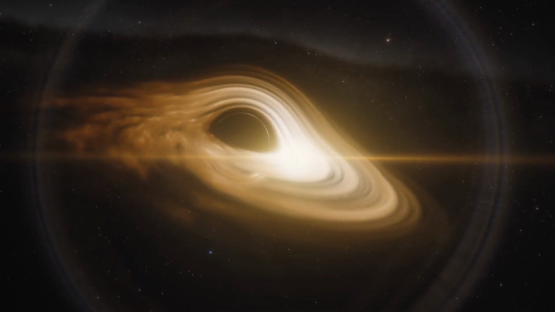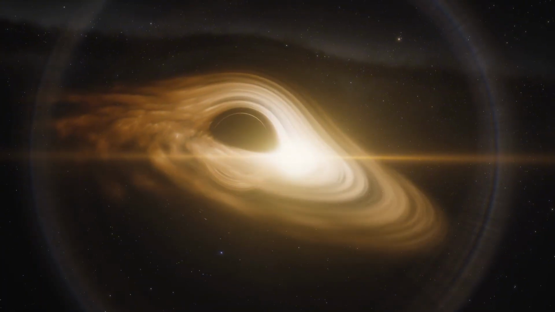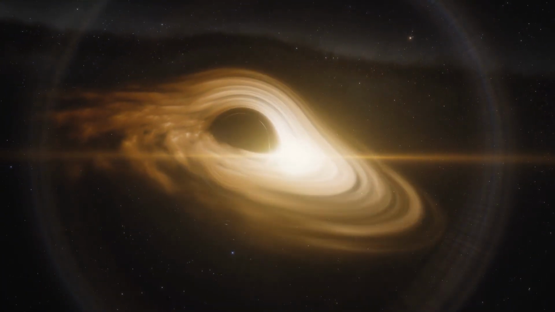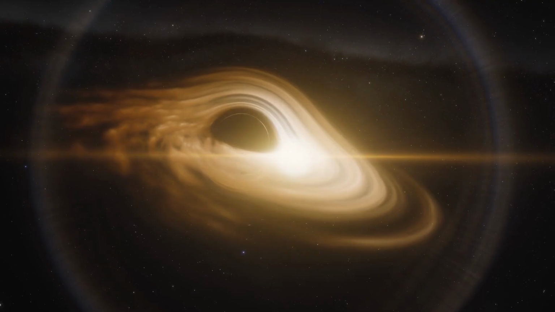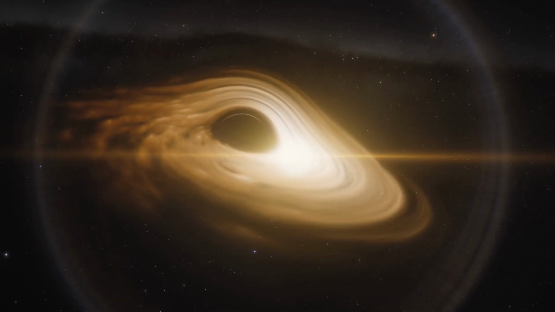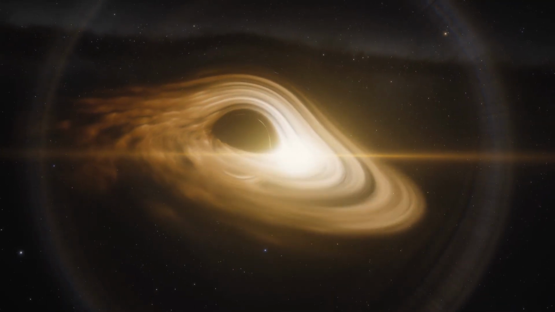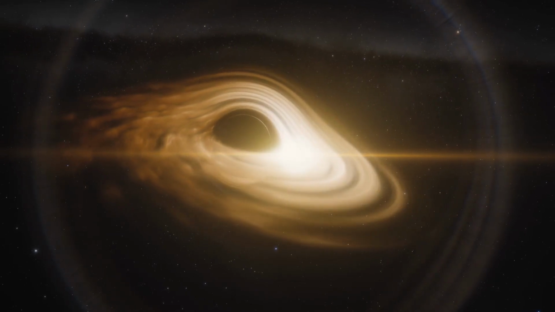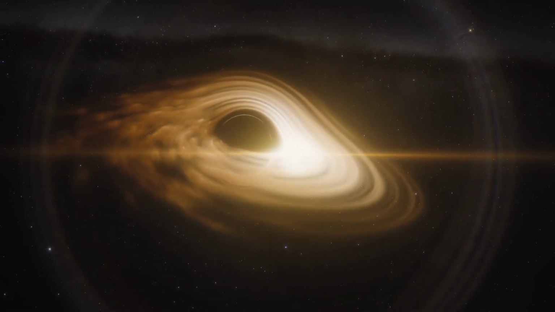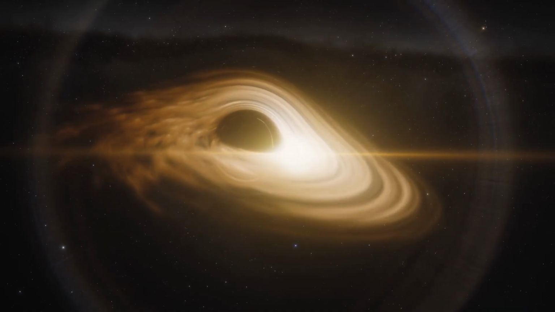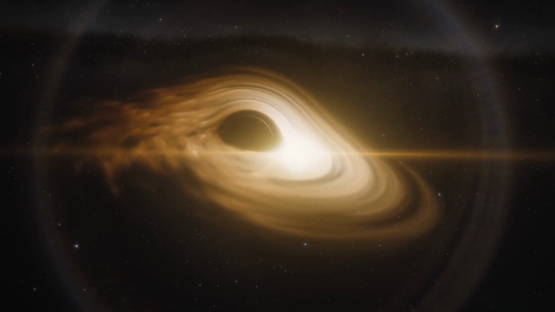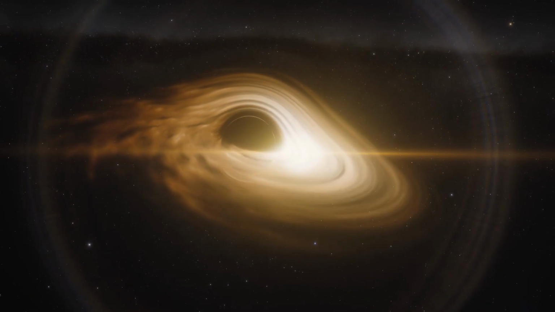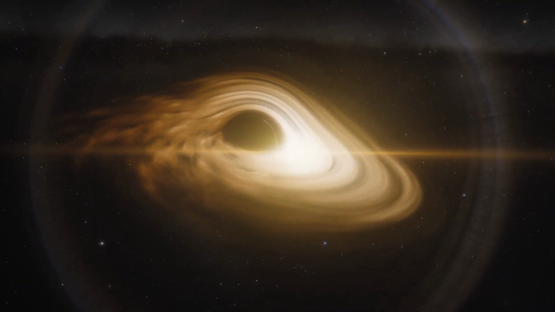Gravitational wave astronomy opens a new window on the universe. Unlike light, gravitational waves pass through matter unimpeded. They carry information from the most violent events, black hole mergers, neutron-star collisions, directly to us. We are beginning to hear the universe's gravitational symphony, conducted by spacetime itself.